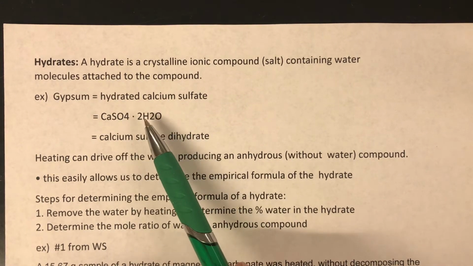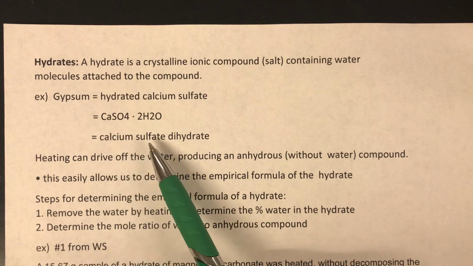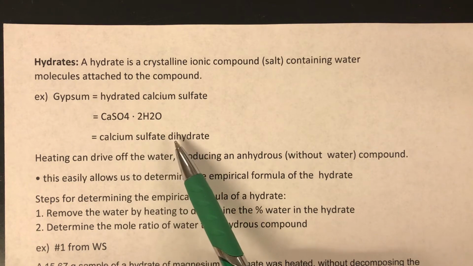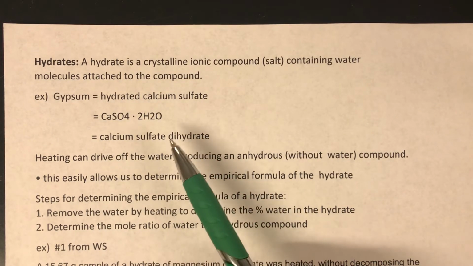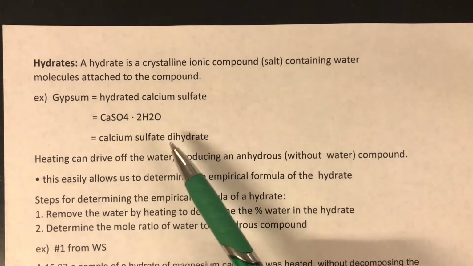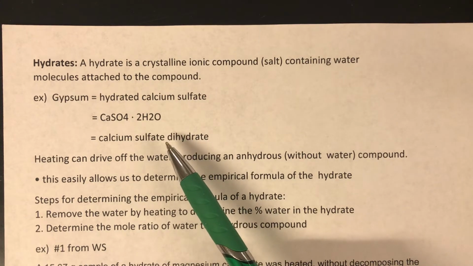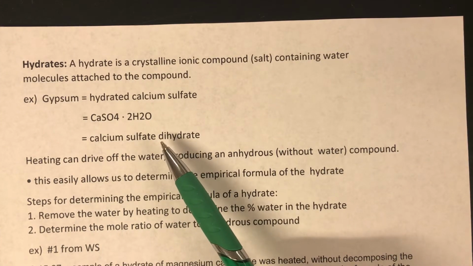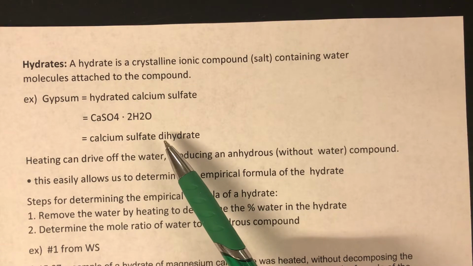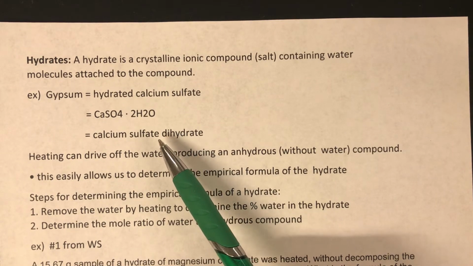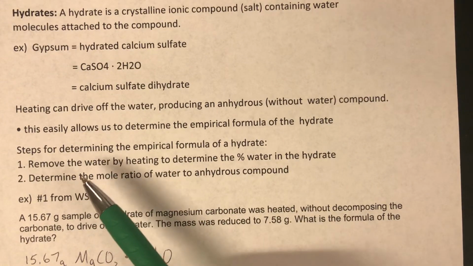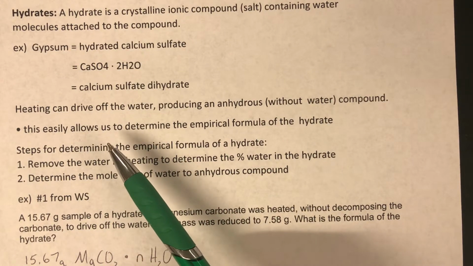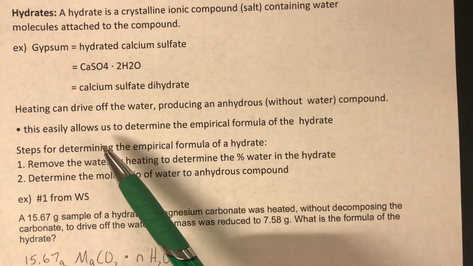And then the way you would name that is just calcium sulfate, and then you would use prefixes to denote how many waters there are, so in this case dihydrate. Now this can be driven off just by heating it. It's not a chemical change, it just pushes the water molecules off of the compound that it's associated with. And then by doing that, we can determine what the empirical formula of that hydrate is.